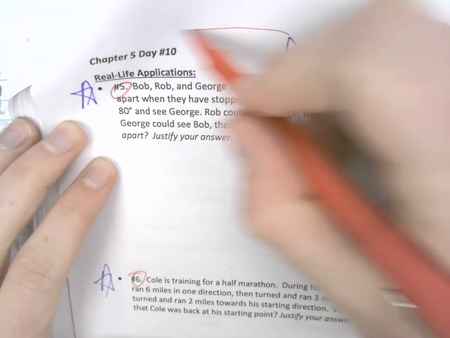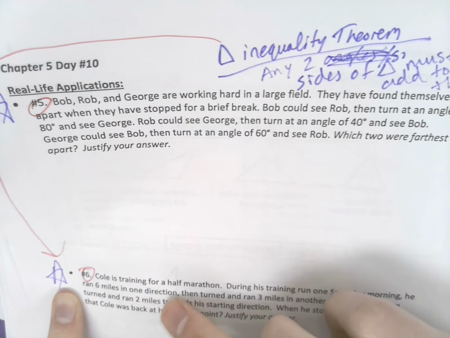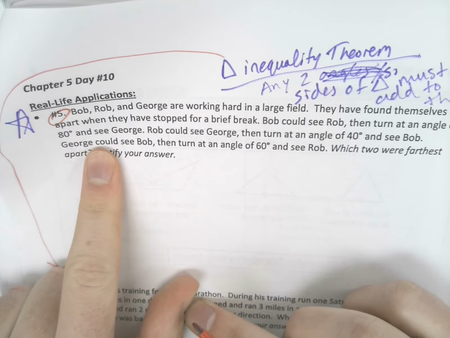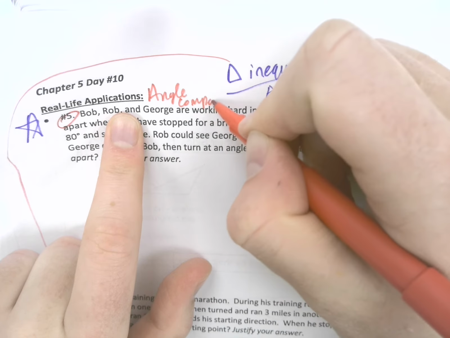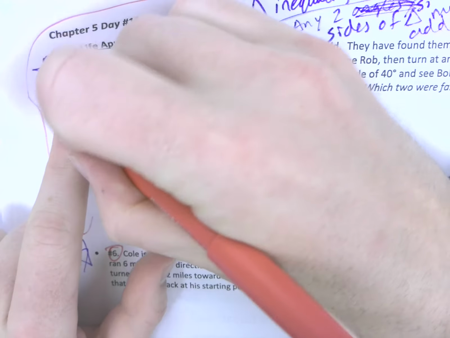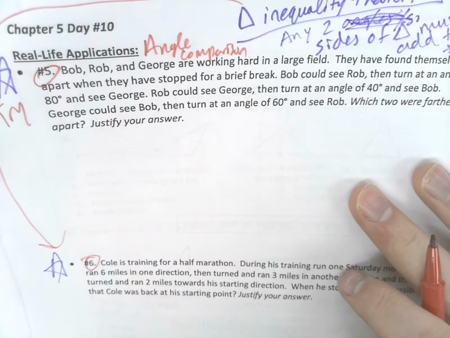Now this is going to apply more to number 6. This one right here is going to be a little bit different. It's going to be angle comparison. So I'm going to let you guys try number 5 first for me. Let's just focus on this one, and then we'll get to number 6 here shortly. So go ahead on number 5.